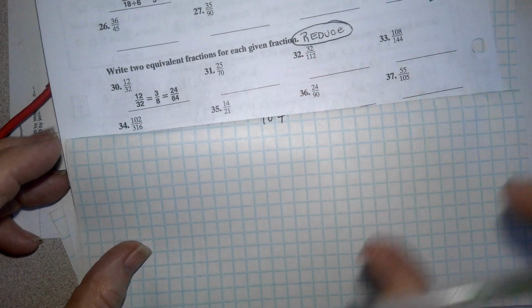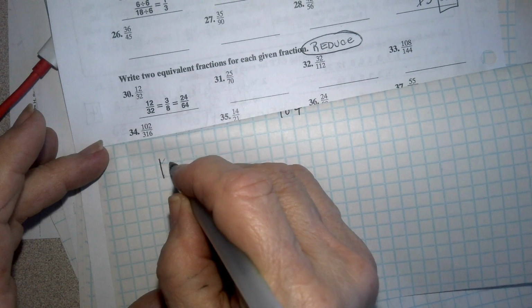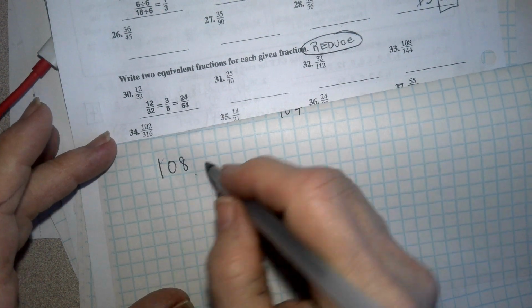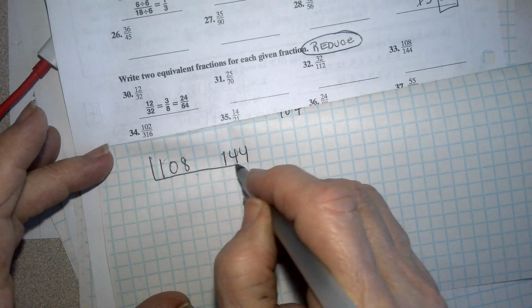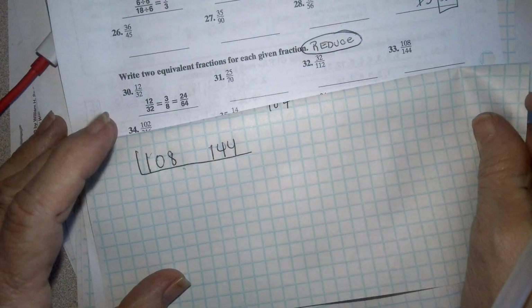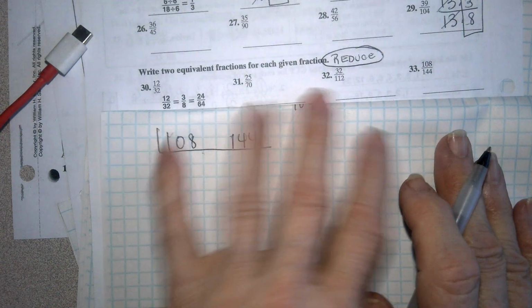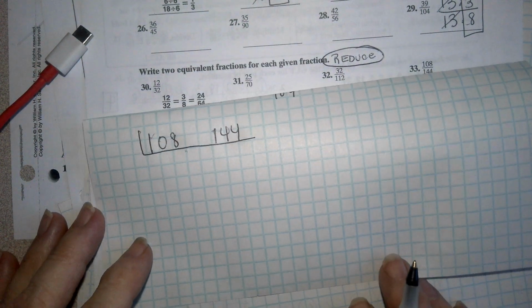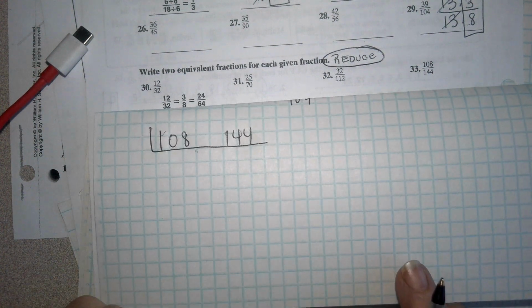33 and 34? Okay, so let's write those down. Let's do 33, put 108 and 144. And start somewhere. Where do you want to start? What number? Say that again? Or no, 144. Yeah, but I can't divide by 144. Tell me a number that'll go into both of those. 2? 2, I'd start with 2.